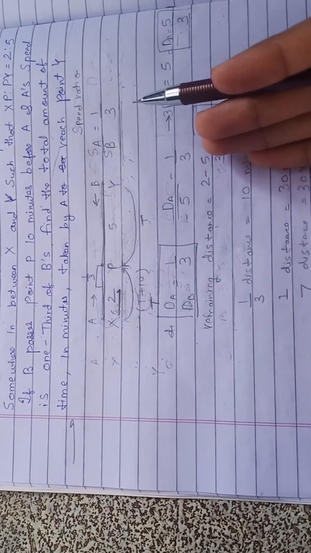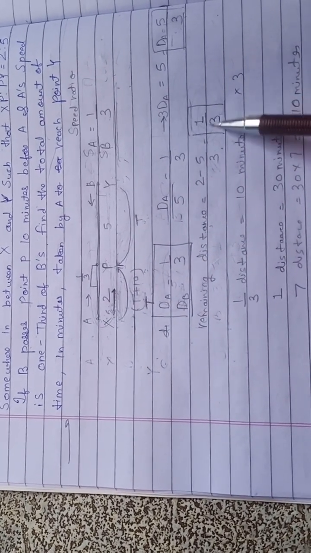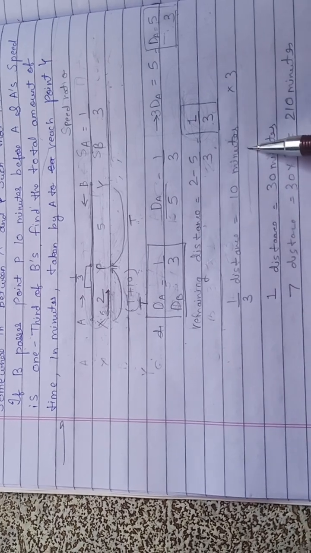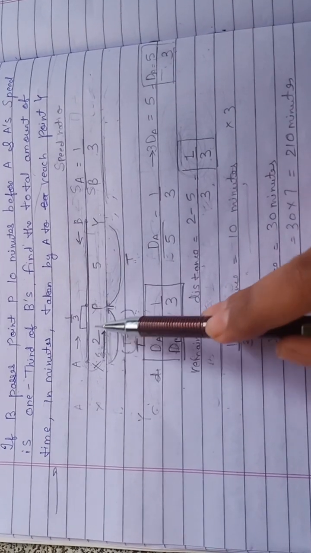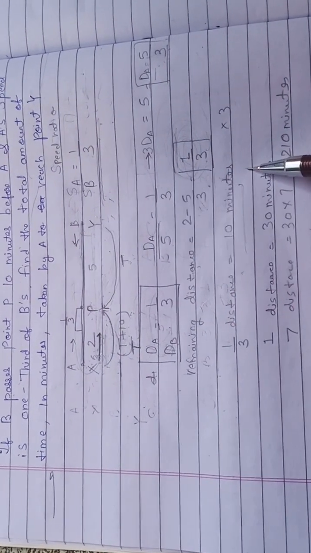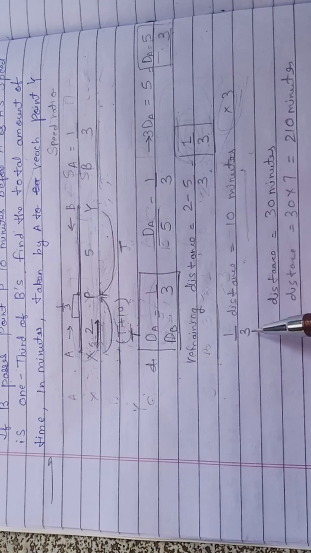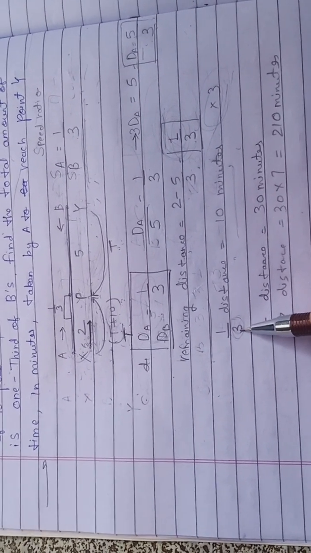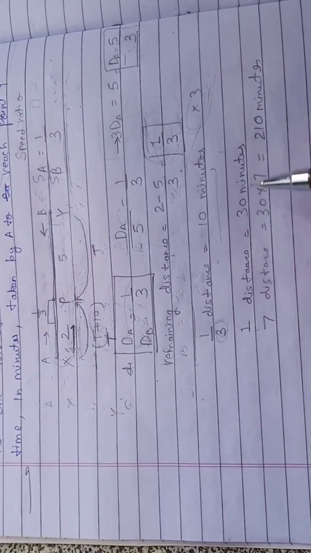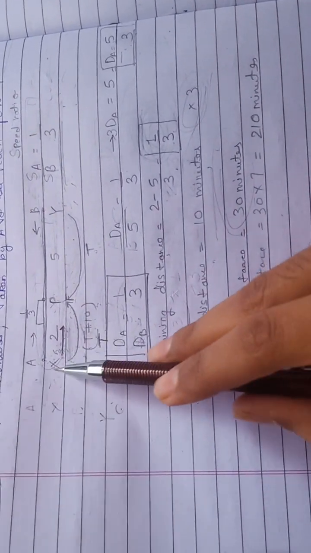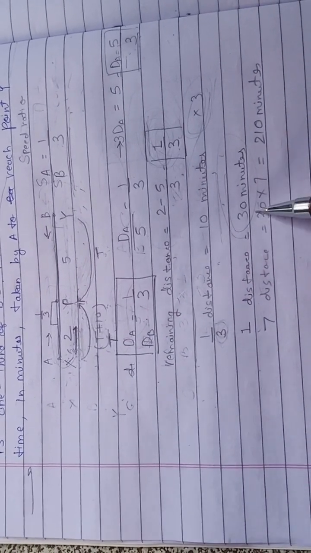In the question it is mentioned that A takes 10 more minutes. So this extra distance, how much time does it cost? To travel 1 by 3 distance, 10 minutes. So this 1 by 3 distance is traveled by A, and it requires 10 minutes. Let's just multiply it by 3. Why do we multiply it by 3? Because we don't want this denominator 3. So when we multiply it by 3, this will become 1 and this will become 30. So basically for A to travel this 1 unit, it will take 30 minutes.